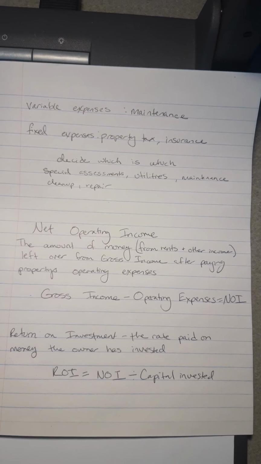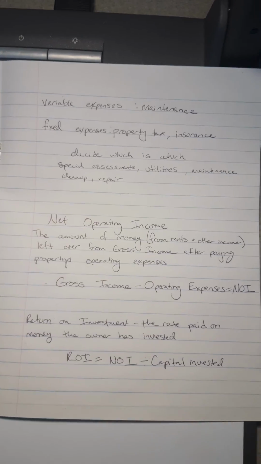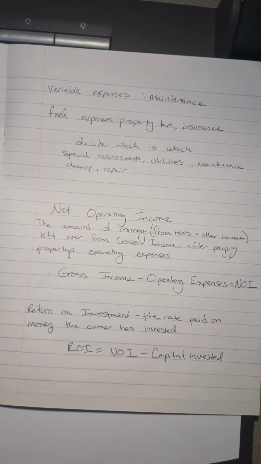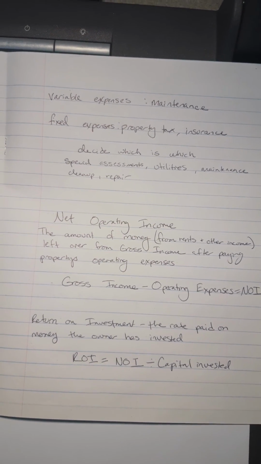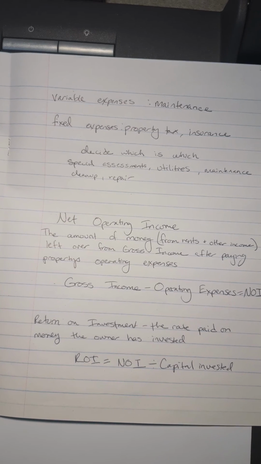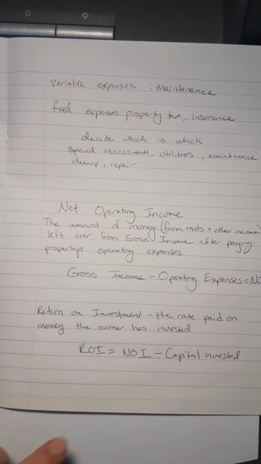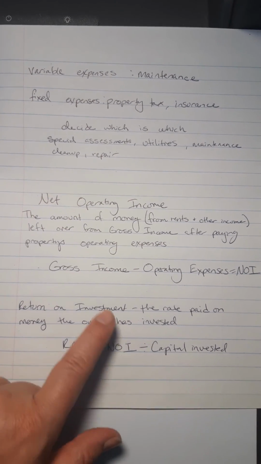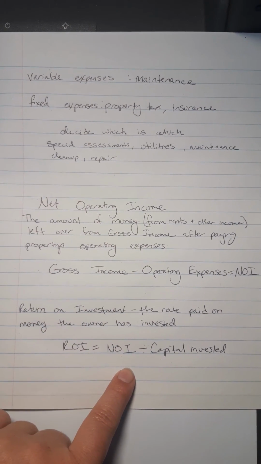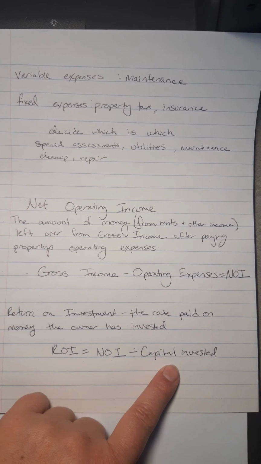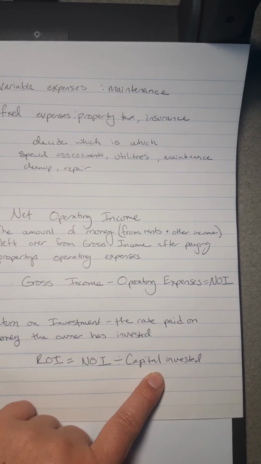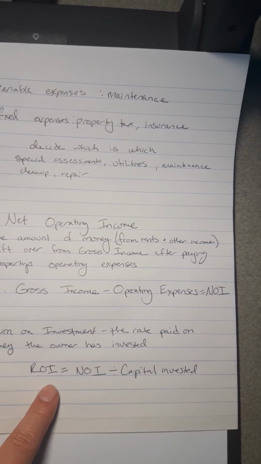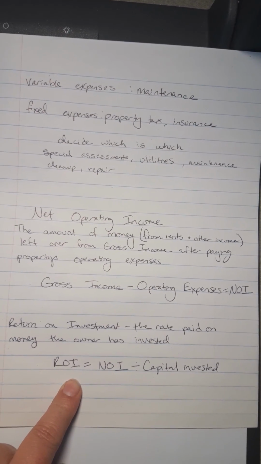The return on investment is also a measurement that we use. Essentially, what it says is the interest rate that we paid on the money that the owner has invested in the property. So in order to determine that, we take our net operating income, that's our income after operating expenses, and divide it by our capital invested, how much money a property has been purchased at, to get our return on investment.